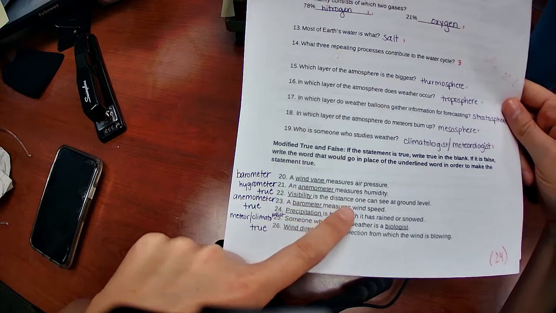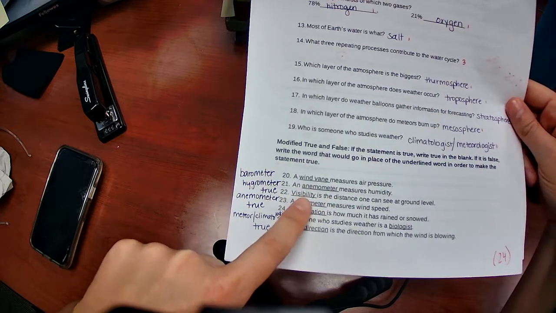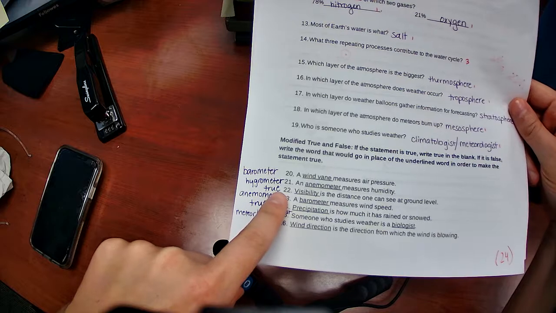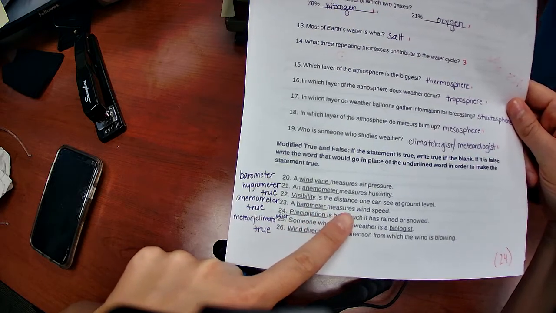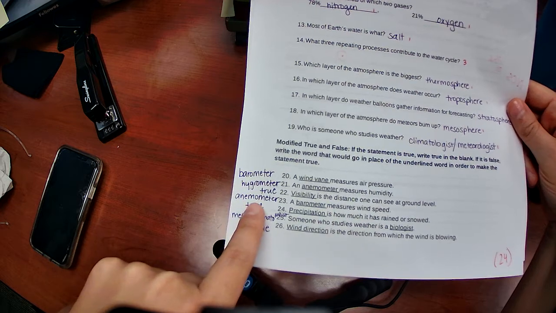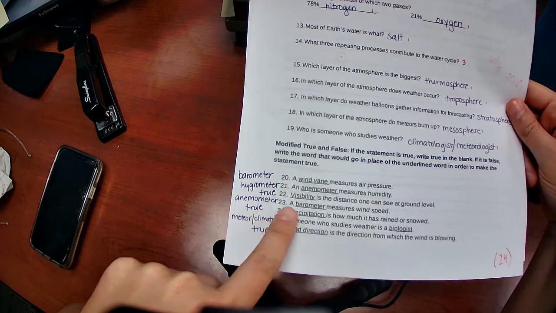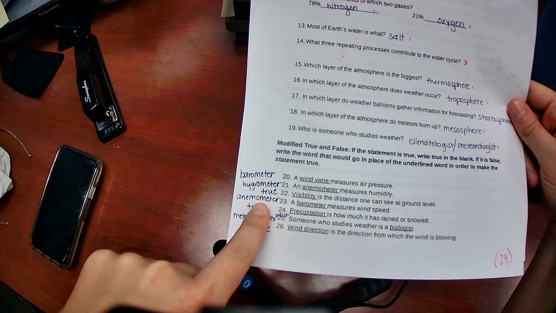Blank is the distance one can see at ground level, that is visibility, so that's true. A blank measures wind speed. The answer should be anemometer. That would be incorrect, so I wrote in the right answer.